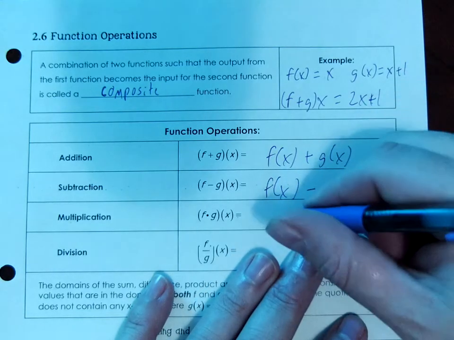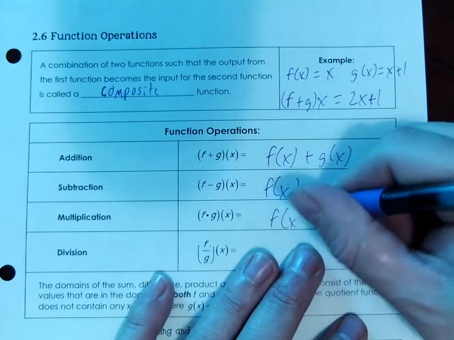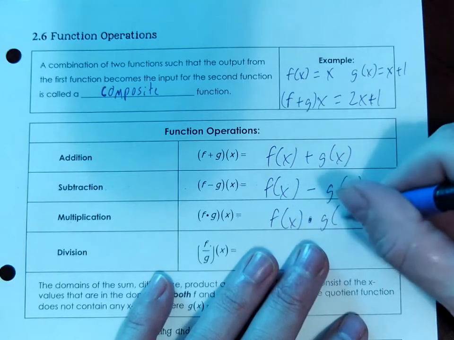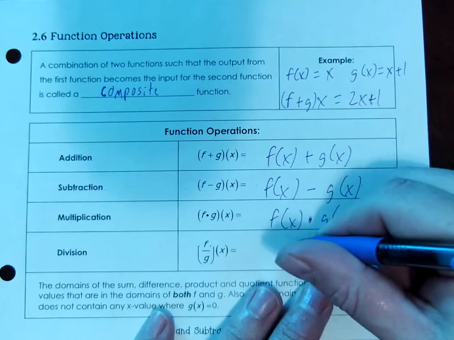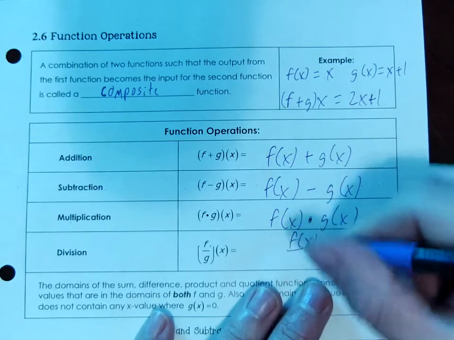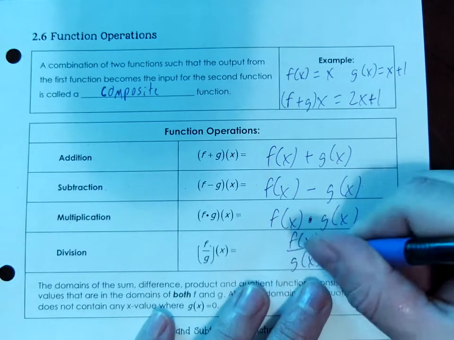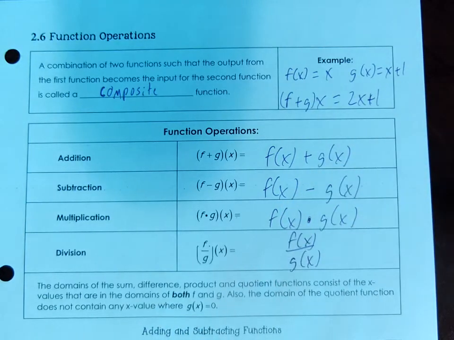F times g of x is equal to f of x times g of x. And then f divided by g of x is equal to f of x divided by g of x. Alright, so what we're doing here is just defining what you do when you add, subtract, multiply, and divide functions together. You simply add, subtract, multiply, or divide the functions.